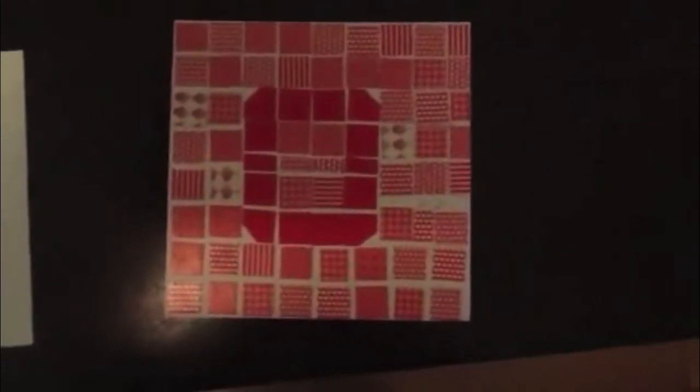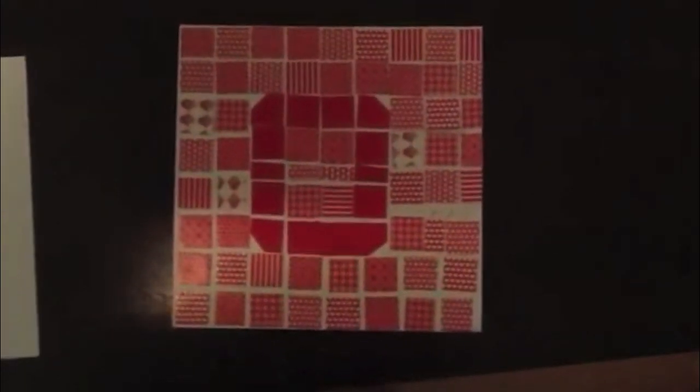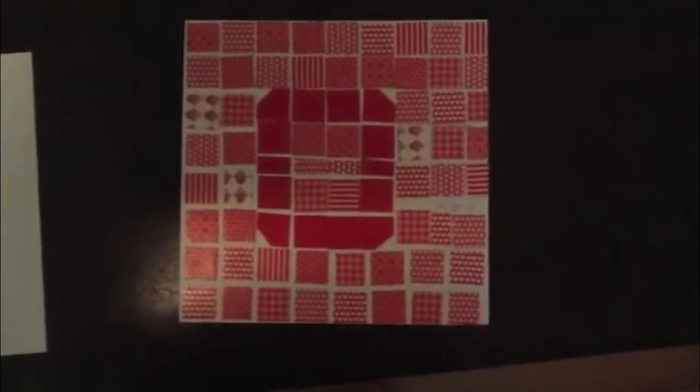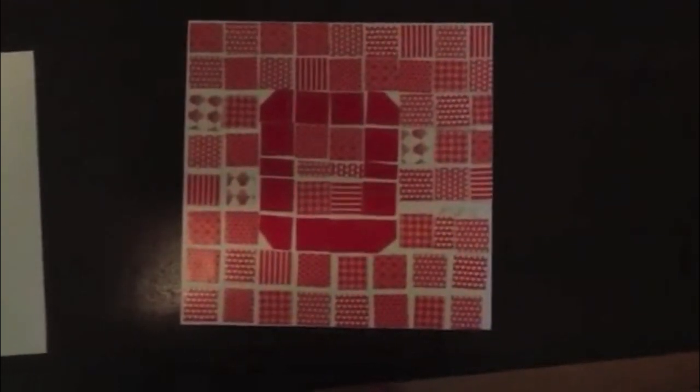In this example, the artist has started by drawing a block O in the center of the paper. The artist then selects the colors that will be used for the project. It might be a good idea for you to make sure that you have enough tiles of the colors that you will be using. In this case, the artist chose a solid red for the block O, and then a variety of red patterned squares for the background.